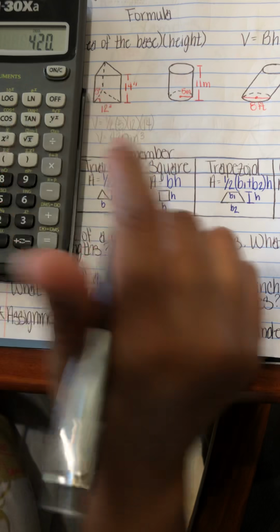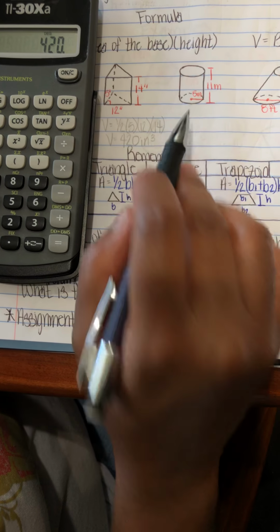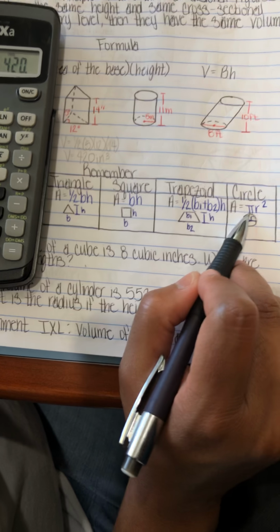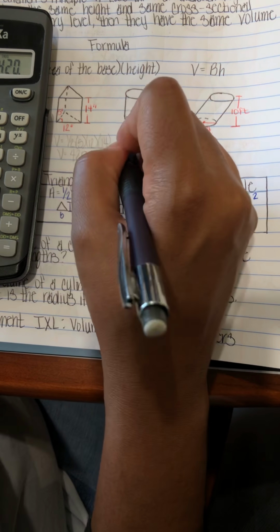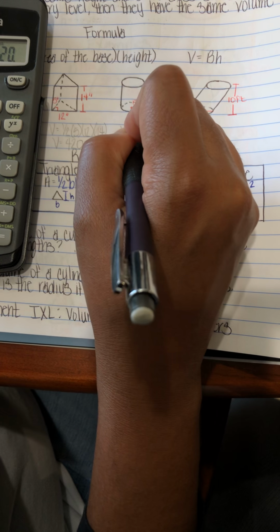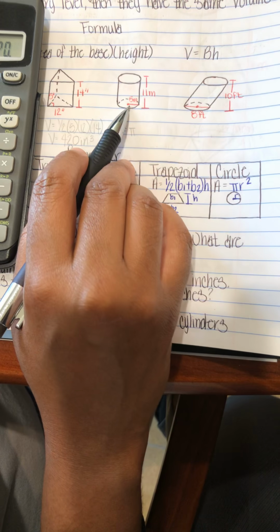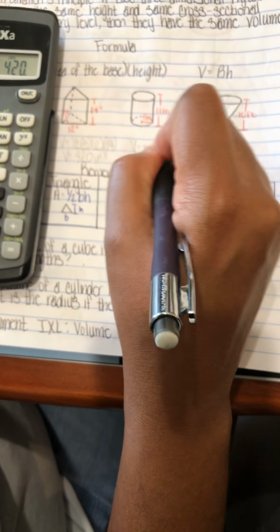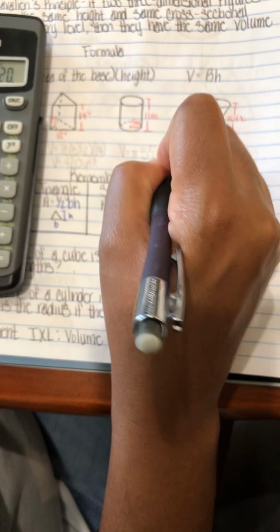Now for a cylinder, the base is a circle, so I'm going to be using pi r squared. Remember, pi is represented by 3.14. So I'm going to do volume equals pi, my r, remember radius is half of your circle, so 5 squared times 11.